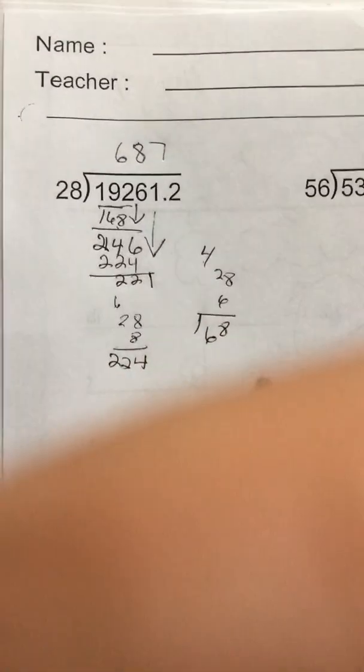Next step, I bring down my 1. So 6 times 28 was 168. 8 times 28 is 224. I have 221, so I know that it's got to be between 6 and 8, which is going to be 7.